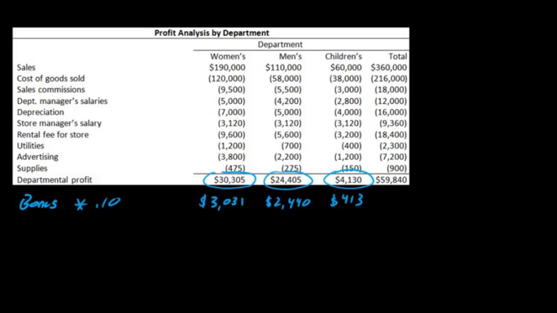The point I want you guys to really get is that this is a behavioral issue and a people issue. It's how we allocate costs, and the best way such that we can get these managers to perform in a way that maximizes departmental profit.